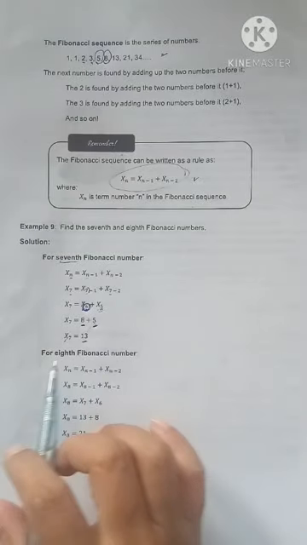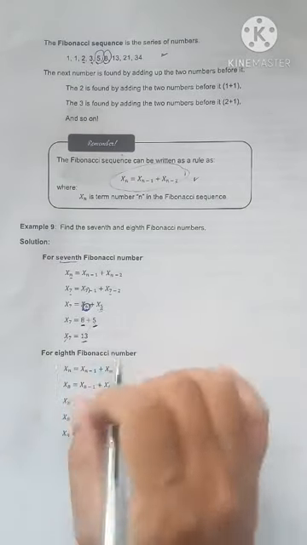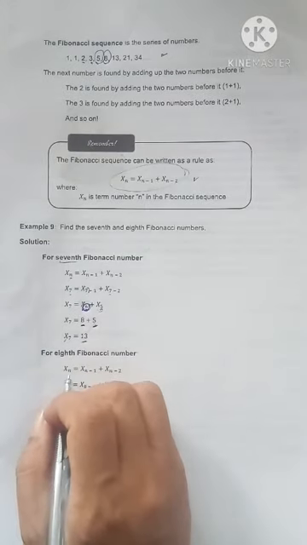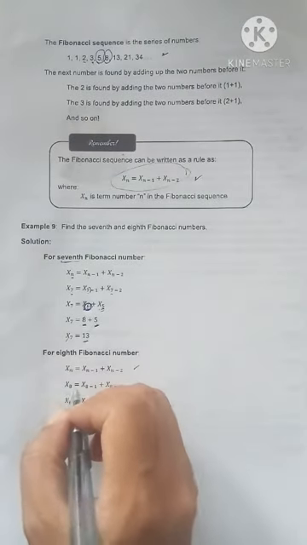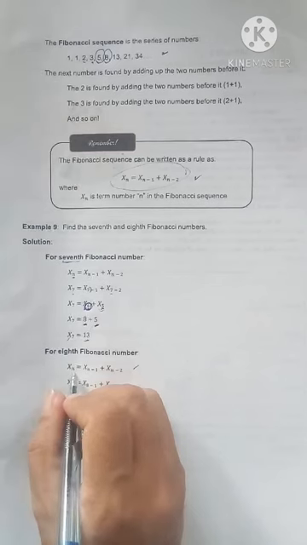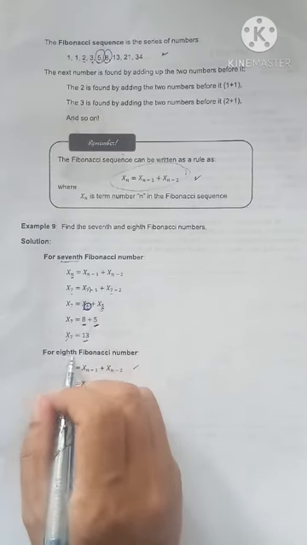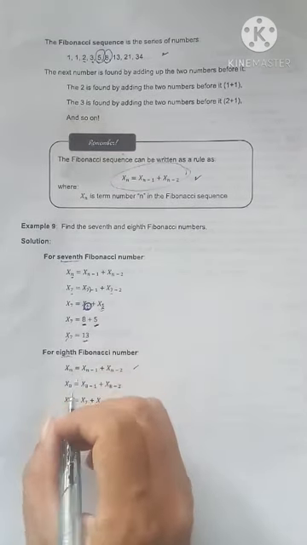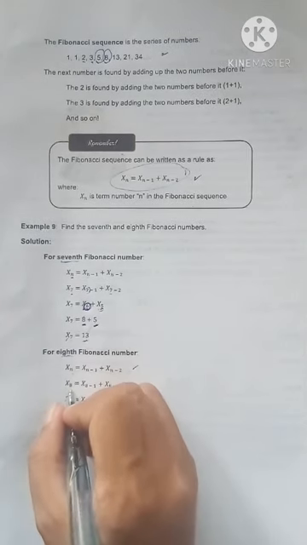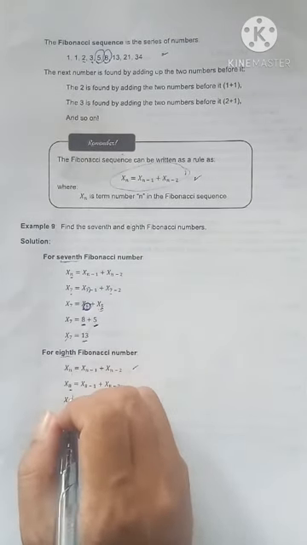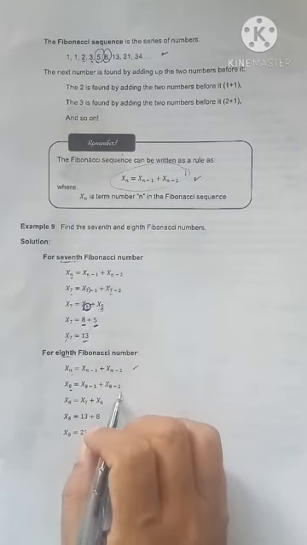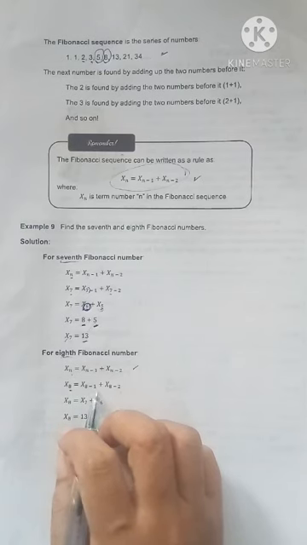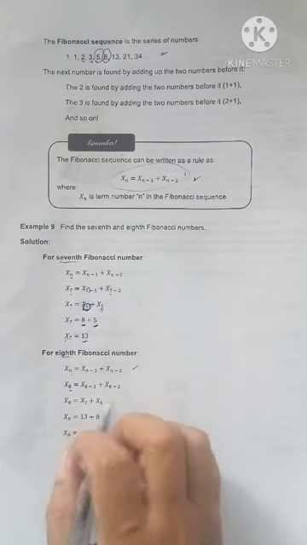Another, we have for the 8th Fibonacci number. Again, using this formula, just substitute the value of n. Since we're looking for the 8th Fibonacci number, we'll substitute it with 8. So we now have x of 8 is equal to x of 8 minus 1 plus x of 8 minus 2. Now, 8 minus 1 is 7, 8 minus 2 is 6.